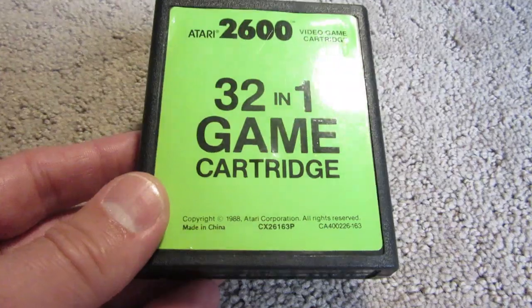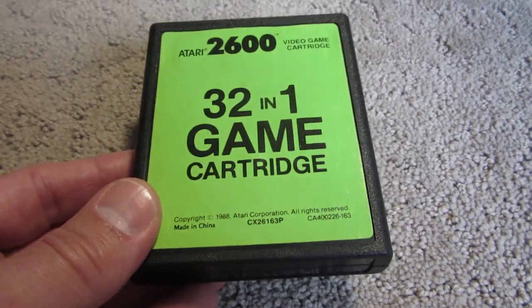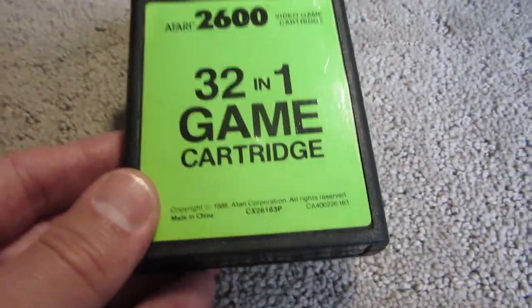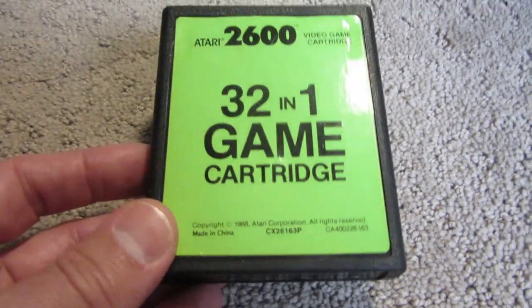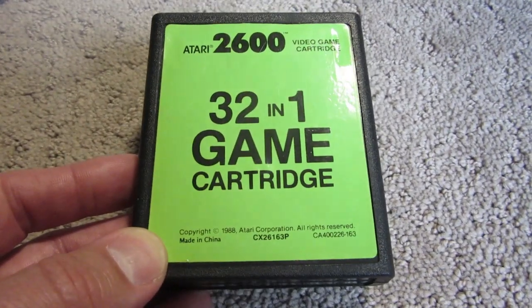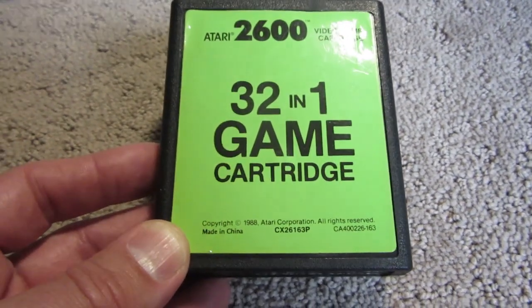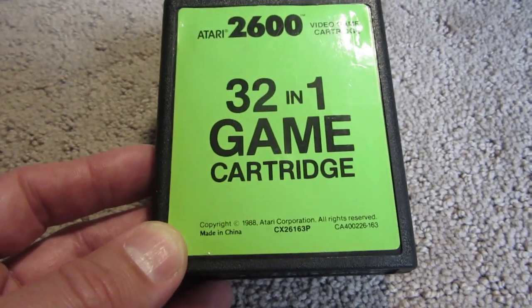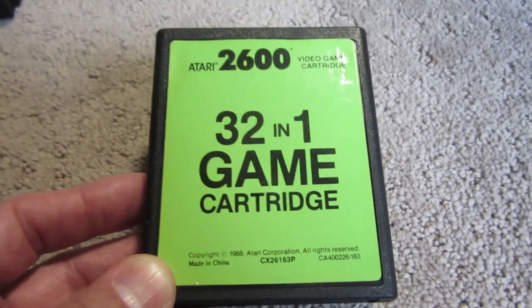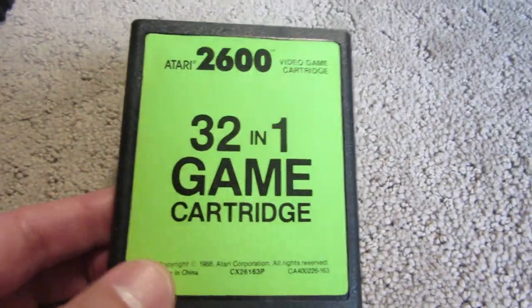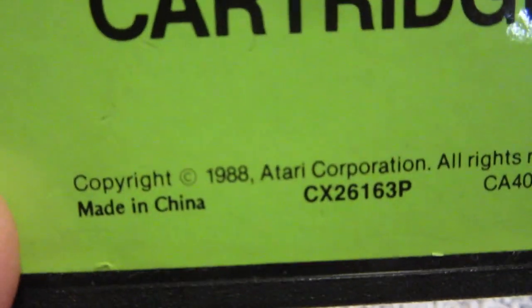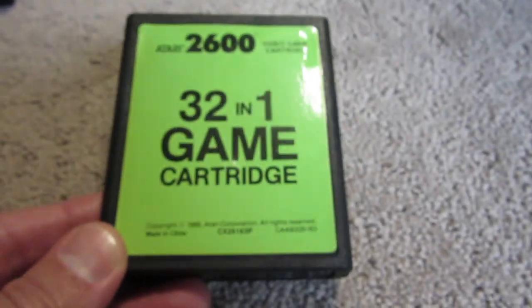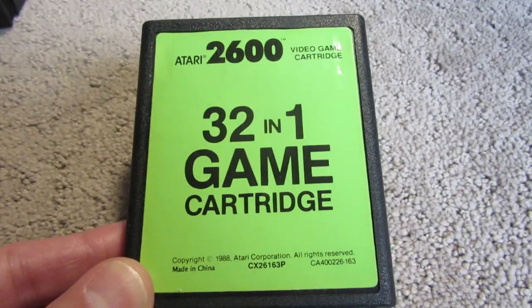But you turn it on, and it's golf, and then you turn it off and turn it back on, and it's the checkers rip-off, and you turn it back off and on, and it's something else. And then if you want to go back to golf, you got to turn it on and off up to 32 times to get back to where you started. Anyway, I think again this was 1988, so pretty late in Atari. Just trying to make a few bucks before they went out of business.